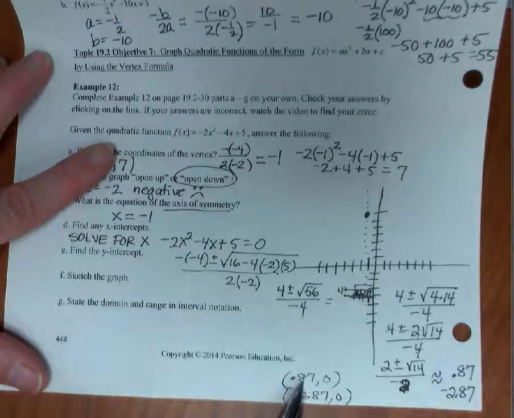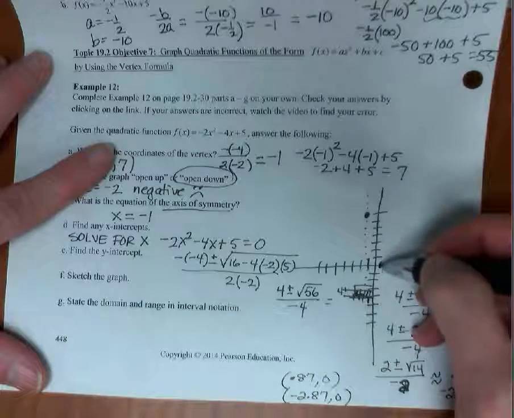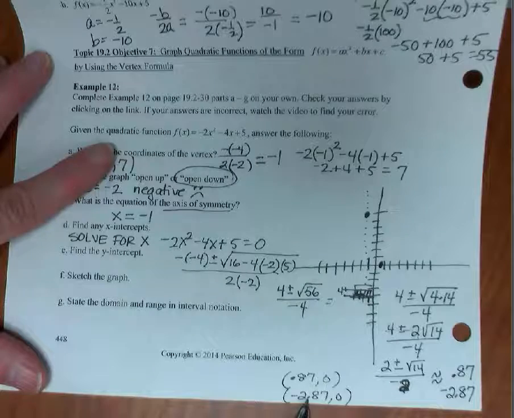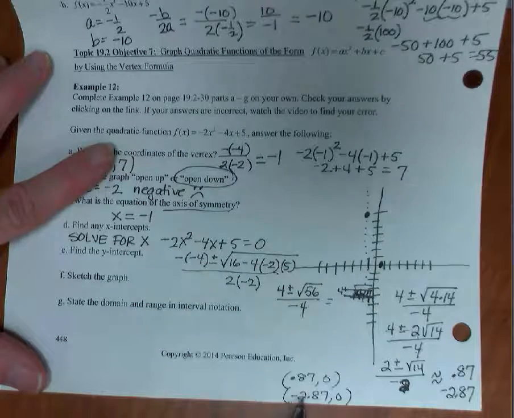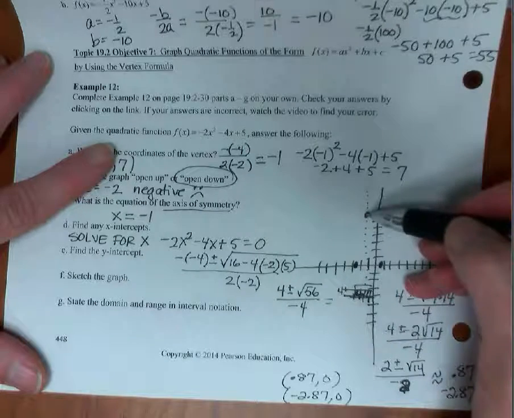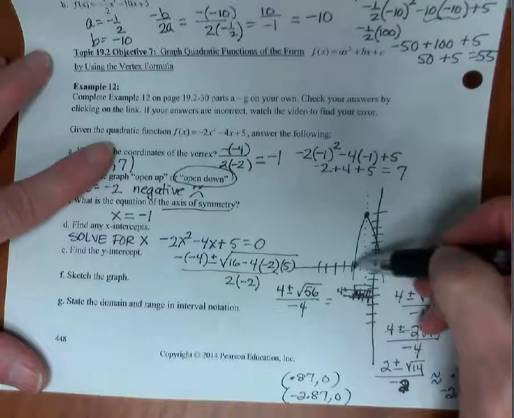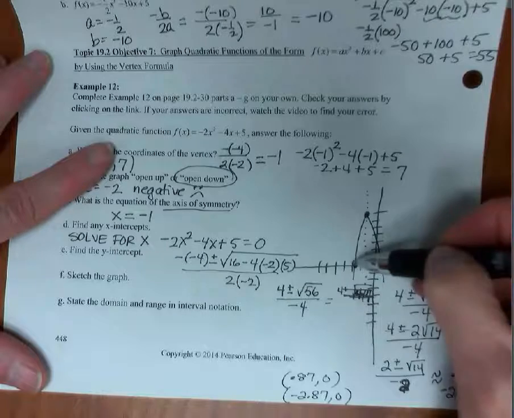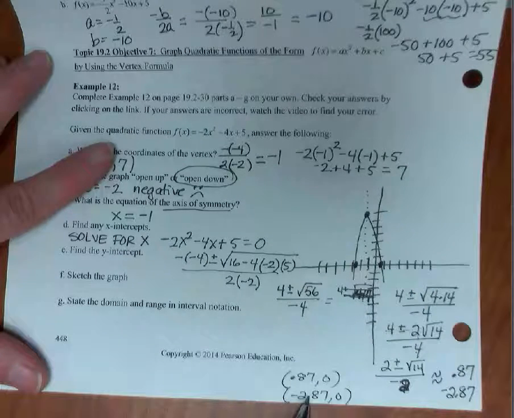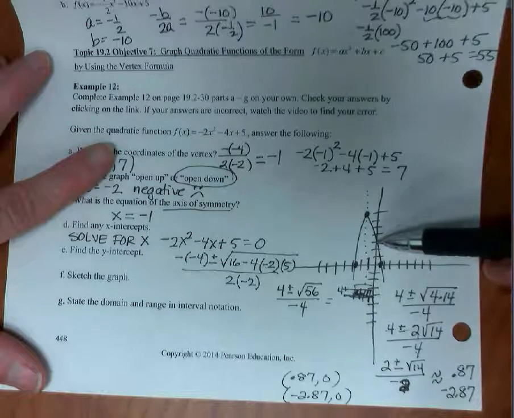And to plot those, I would just eyeball those. That's just a little less than 1, so that would be right in here. That's just a little less than -3, a little bigger than -3, which would be right in here somewhere. So now I know how narrow my parabola is going to be because I can hit the x-axis at both of these x-intercepts. The y-intercept, it appears right here to be 0, 3. But that's just a visual eyeball.